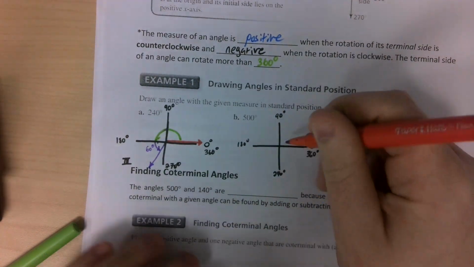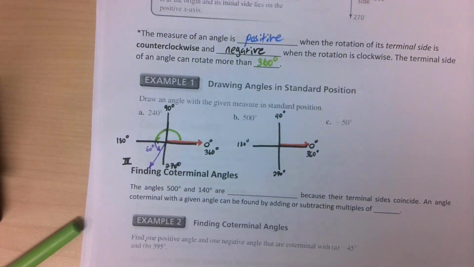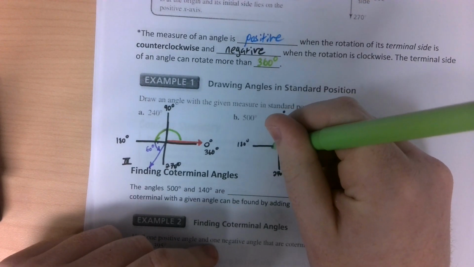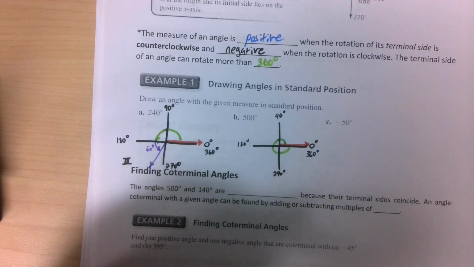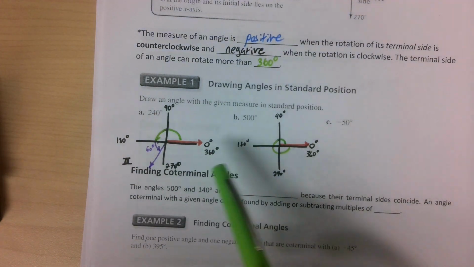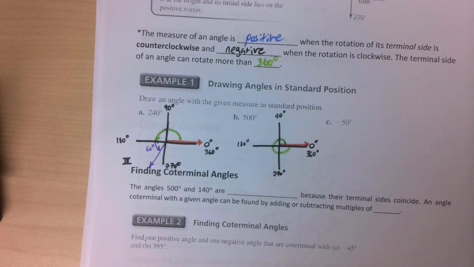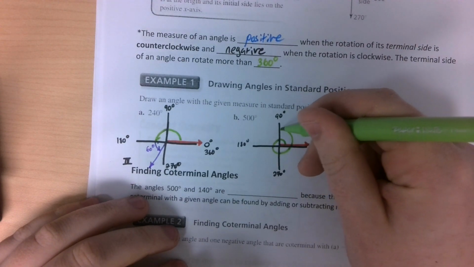So if this is our initial side, we know, at the very least, that we made a full rotation around. From 0 to 90 to 180 to 270 to 360. Well, how much further than 360 do we need to go? Again, we can use subtraction. 500 minus 360 is 140. So we should go 140 degrees past 360.